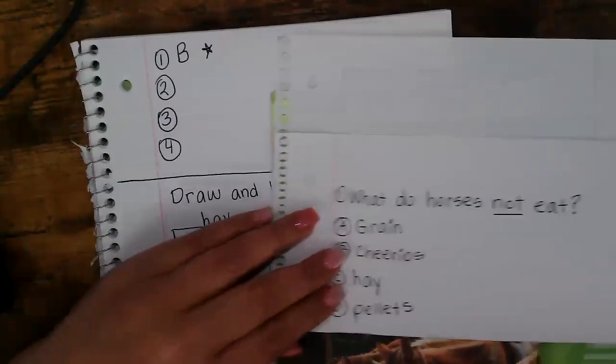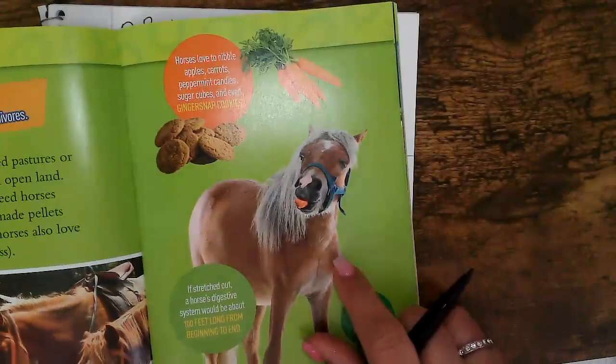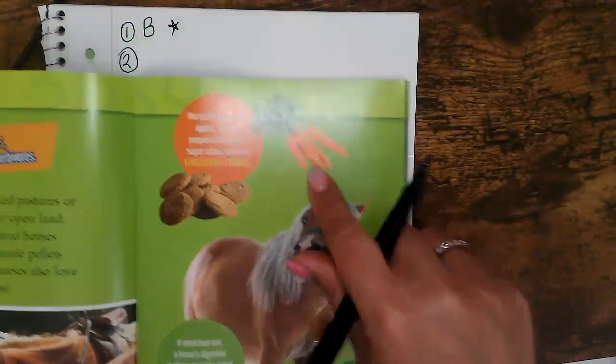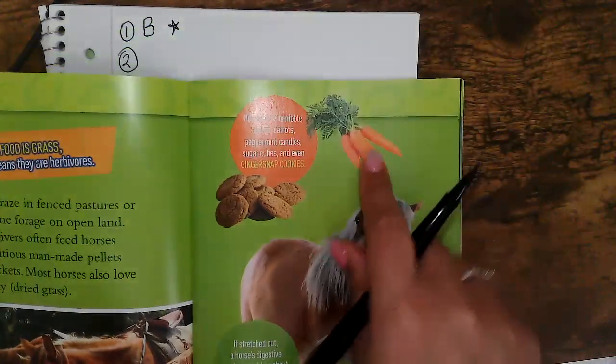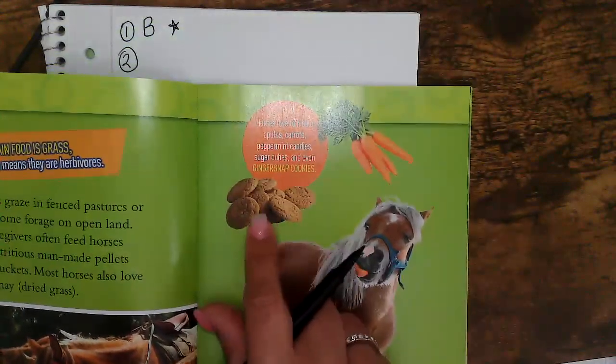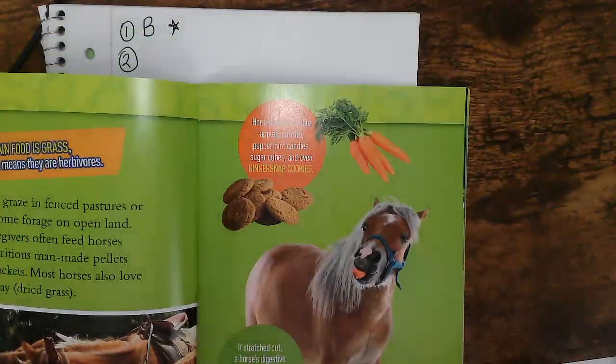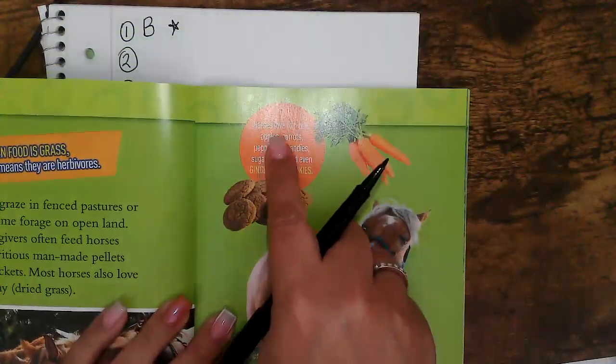Excellent. Okay, we're going to read this page and we're going to look at the pictures. Okay, so here we have some carrots. Here we have some cookies. Okay, and so let's just read this page.